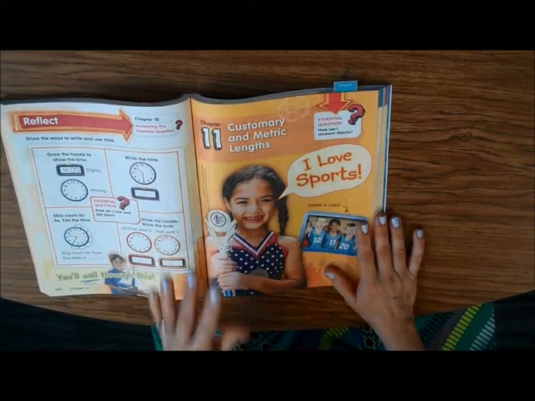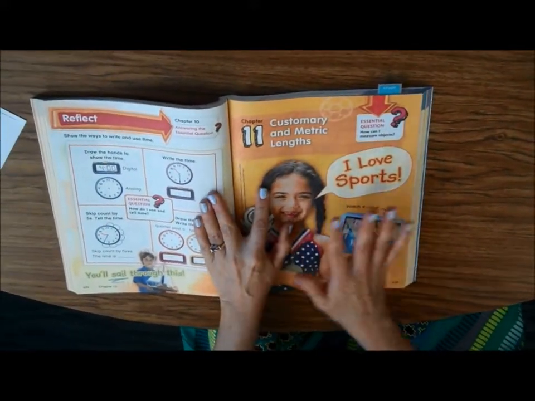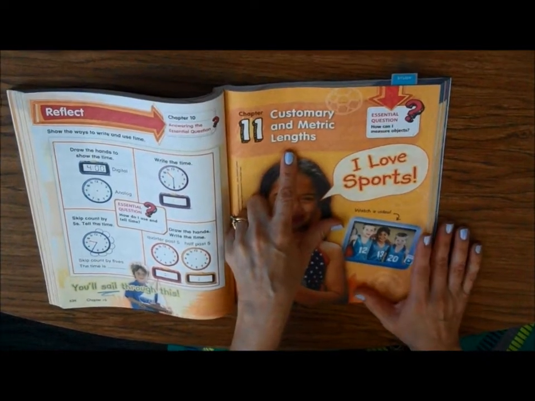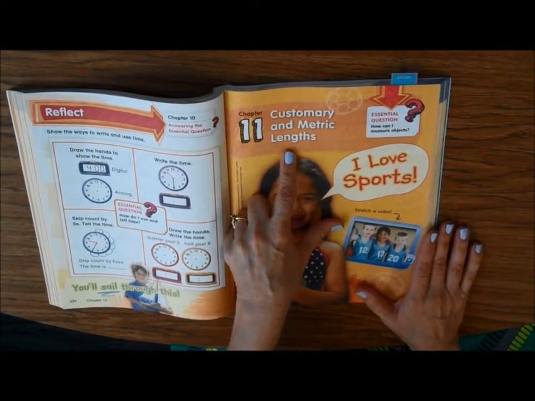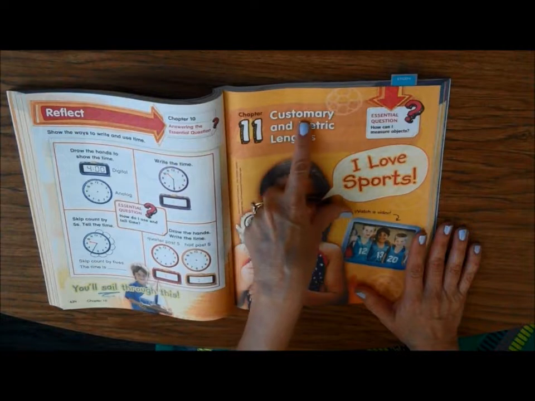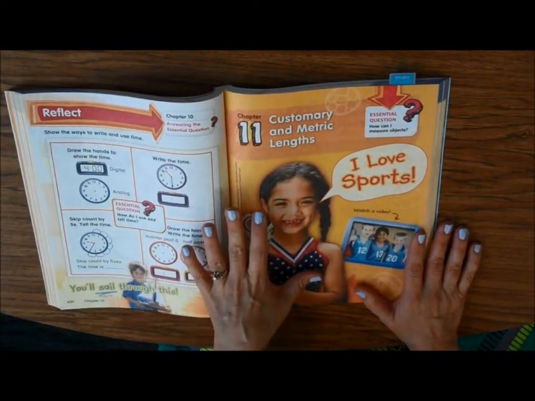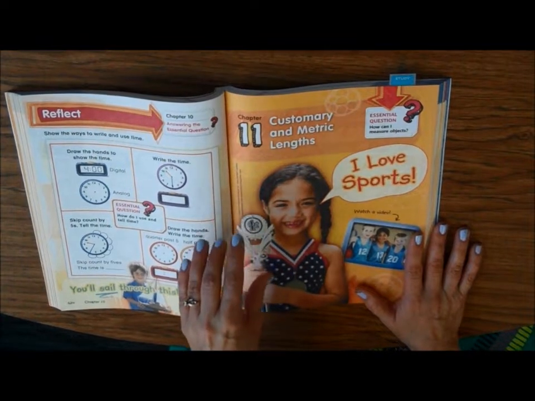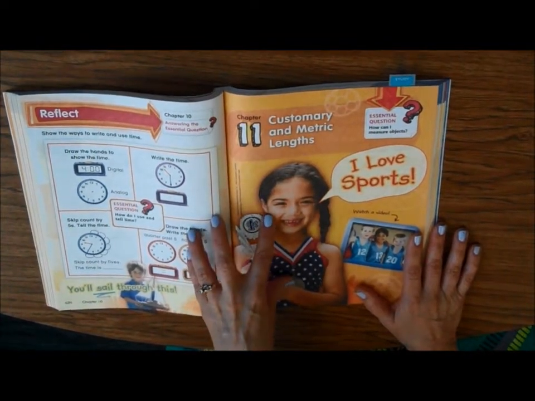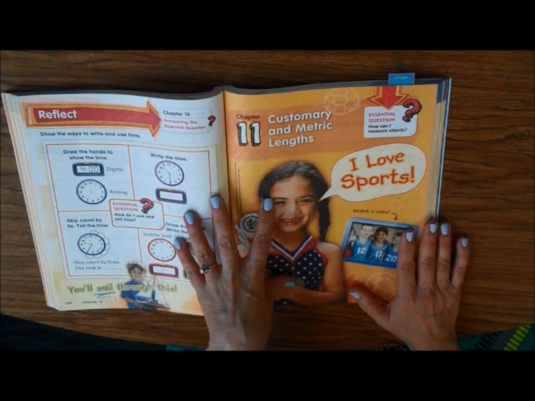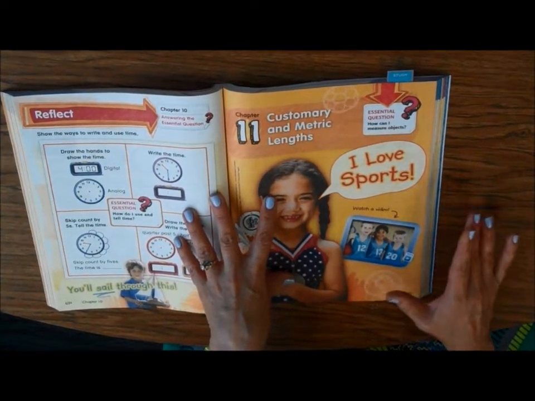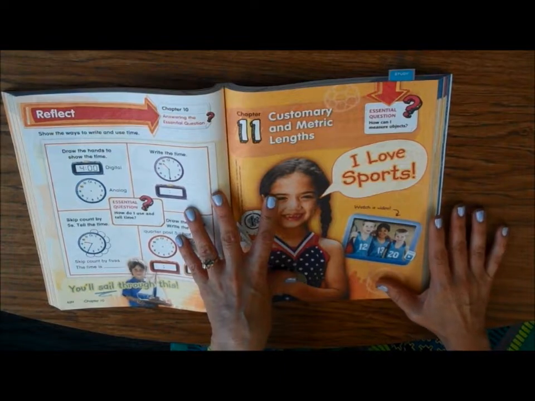So today in our math book, we're starting a new chapter because we finished our chapter on time. We're going to be doing customary and metric lengths. Okay, so it's basically measuring. So customary would be the way that we measure in the United States, which is using inches and feet and yards. Metric is using the metric system, and most of the world uses metric measuring, which is centimeters, meters, and kilometers.